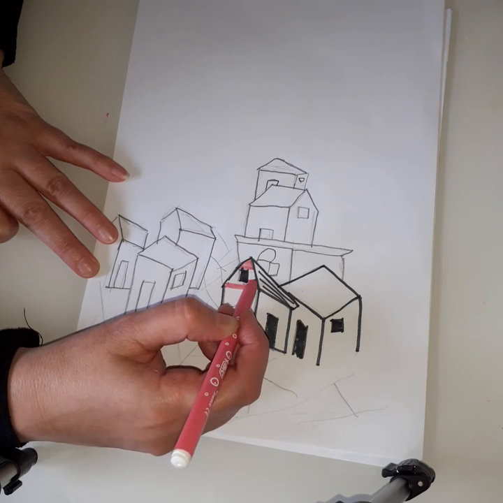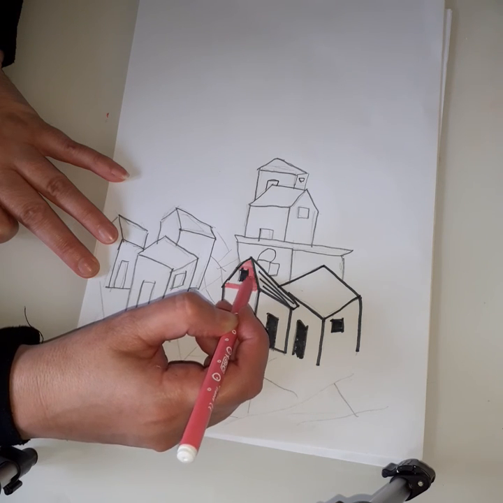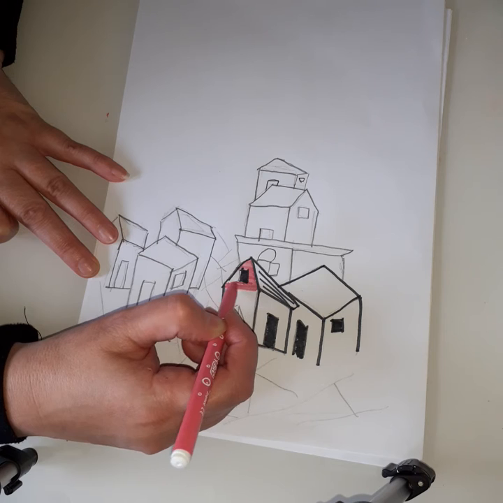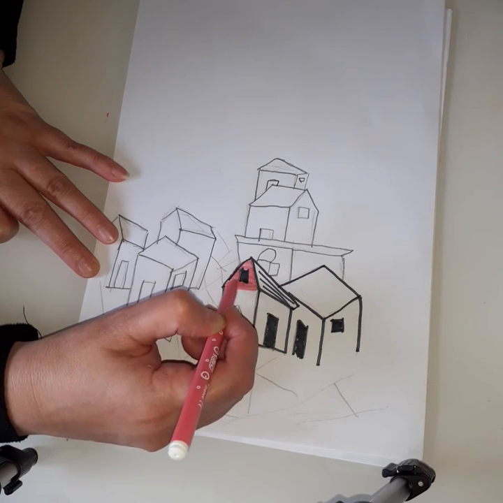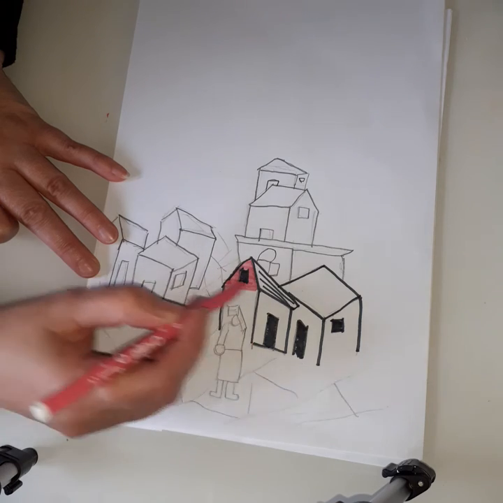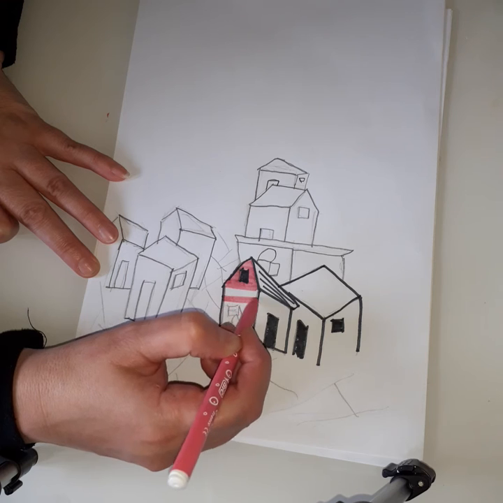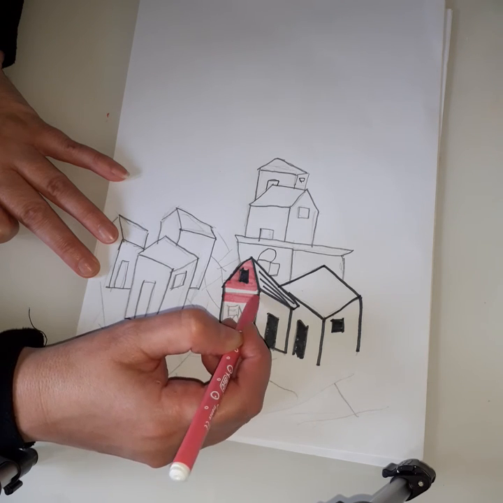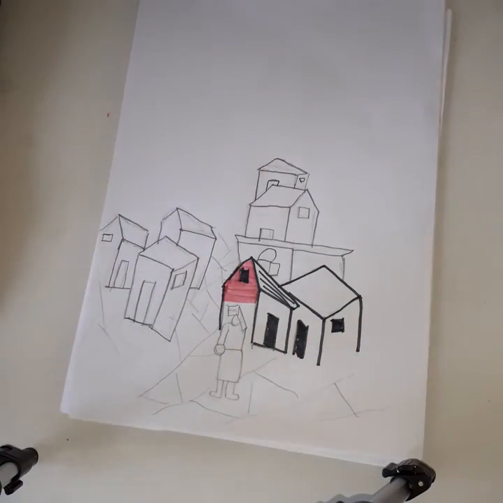And you want to go around the black. You can see the black here where I'm going over it is making the pink slightly dirty. So if you need to, you can rub any pencil lines out before you do all this. So we go like this and do that. Okay.